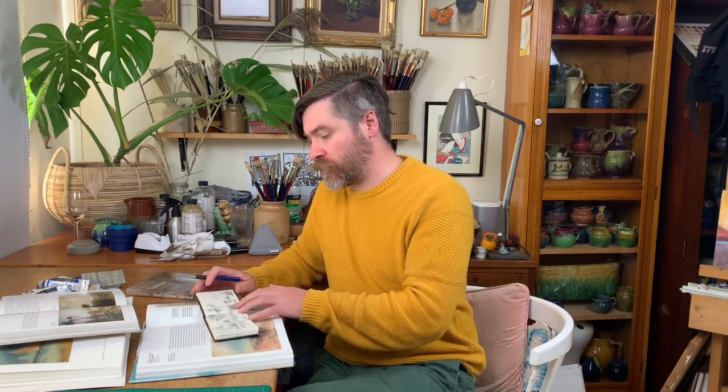We're going to a bit of a change of pace this time with our next artist, who is Joseph Mallord William Turner, 1775 to 1851. He's probably one of the greats of the English landscape tradition.